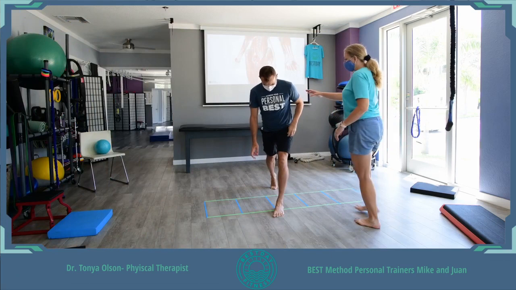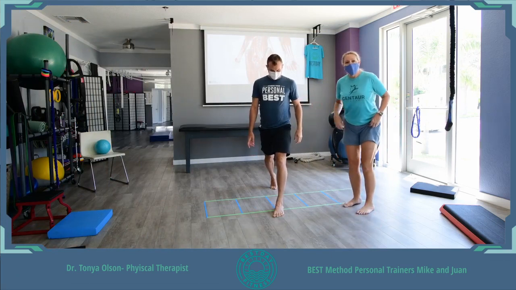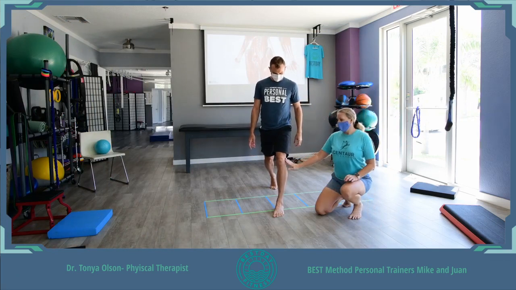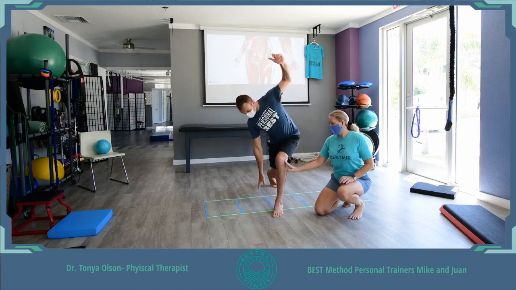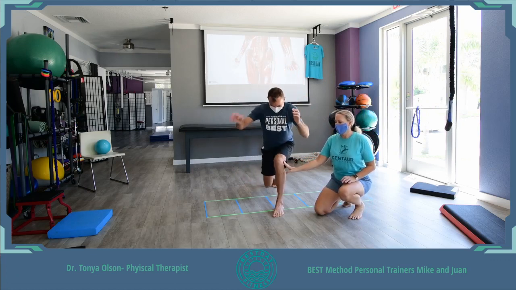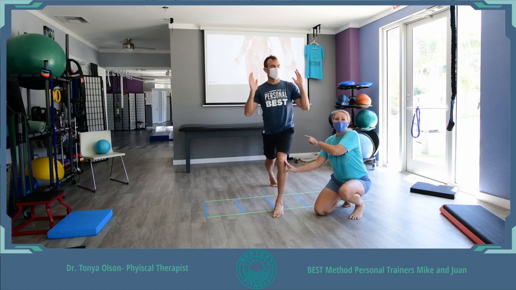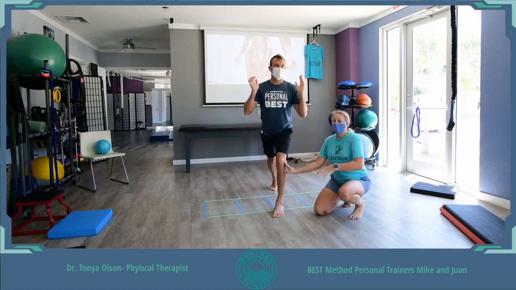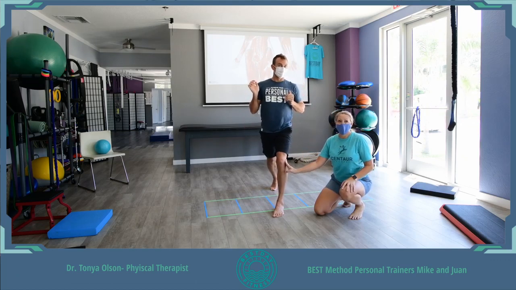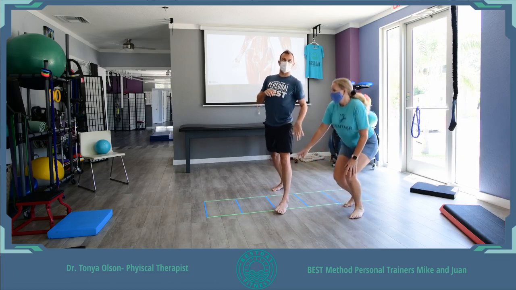And what's a nice diagnostic with this is if you just provide some resistance here, you have to be careful. So push into my fingers. If you create a little bit of resistance, that creates an engagement of the glute medius complex and smooths out that movement pattern. I've actually been doing those over the last couple of weeks as we've been talking about glute medius.